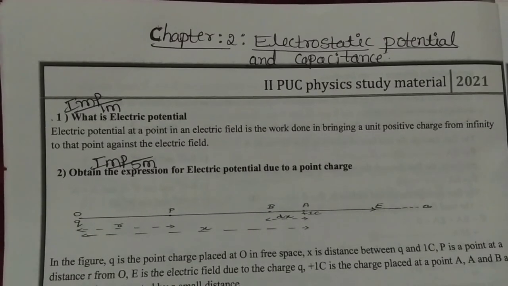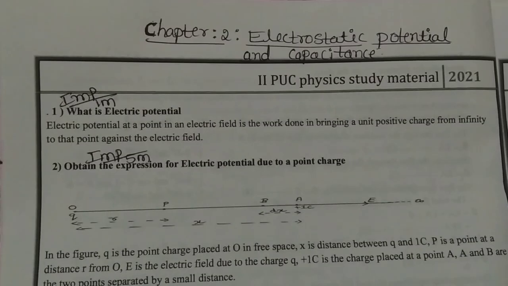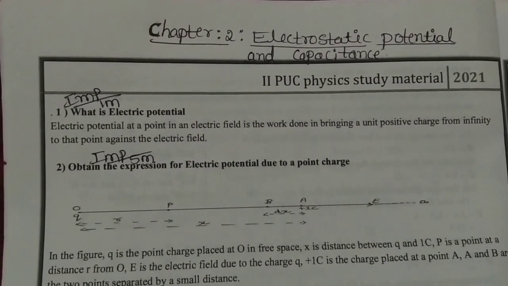Electric potential at a point in an electric field is the work done in bringing a unit positive charge from infinity to that point against the electric field.